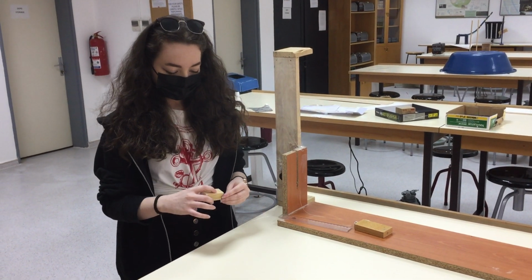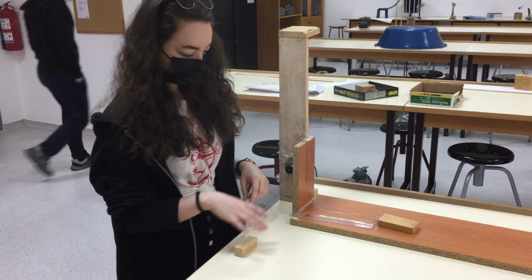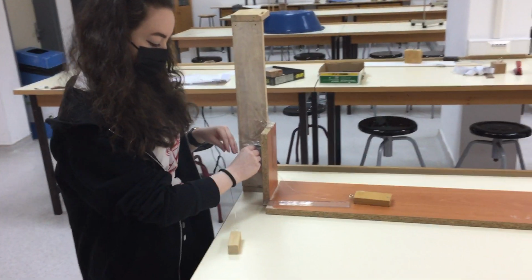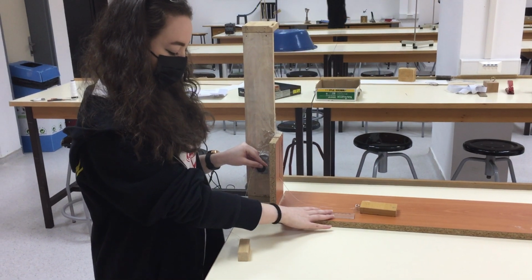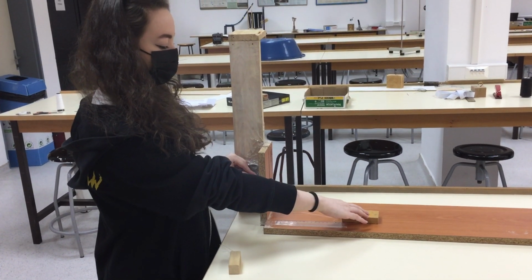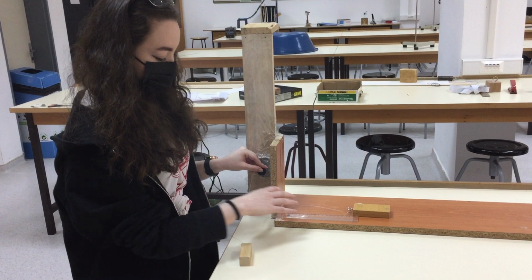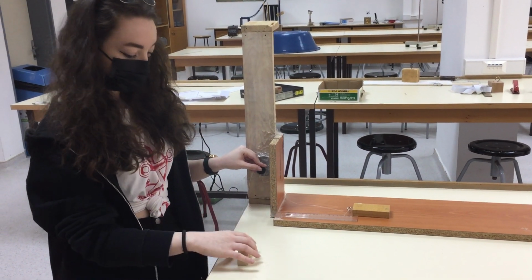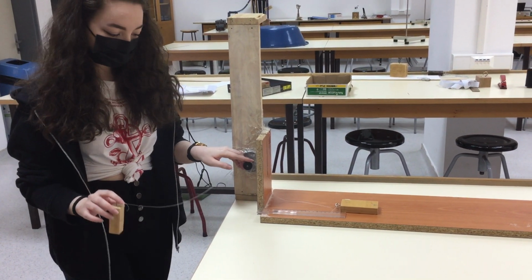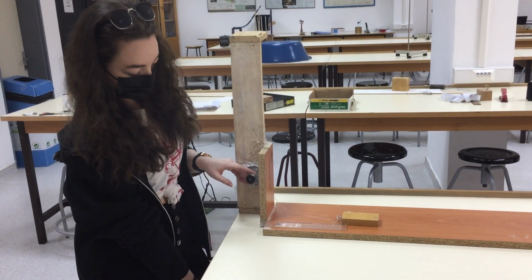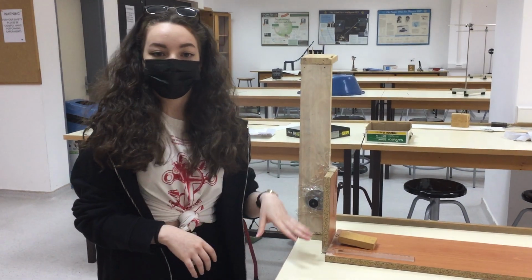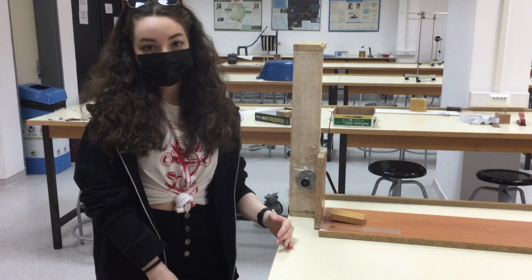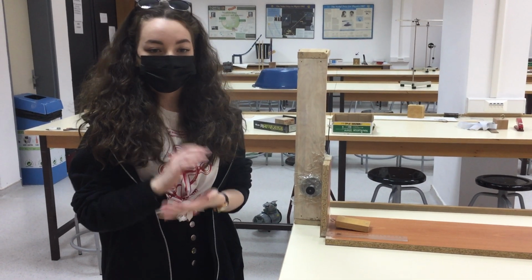And we will link these blocks to the pulley. The distance between this block and the pulley is set to 20 centimeters, and we will release this block like this, and when it comes to the end we will stop the timer.